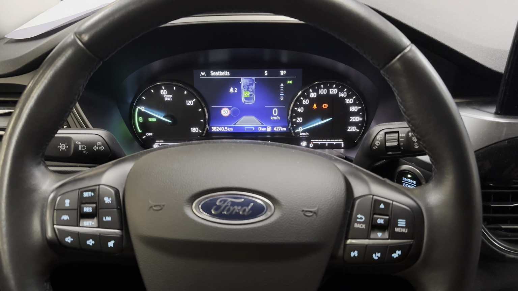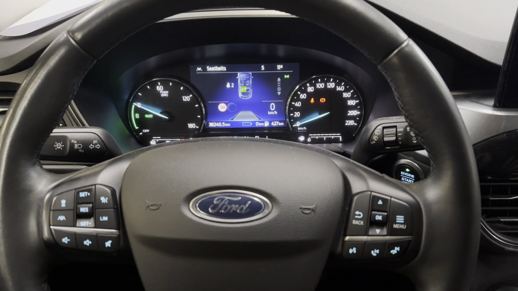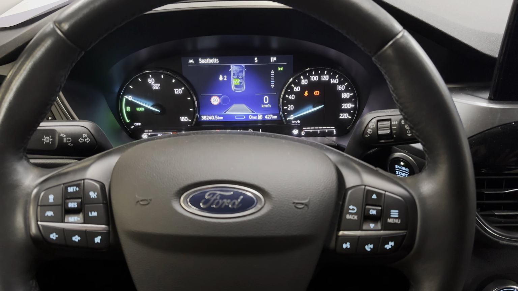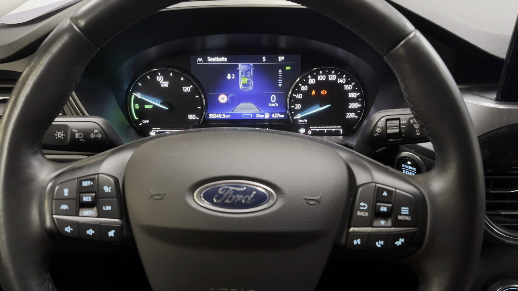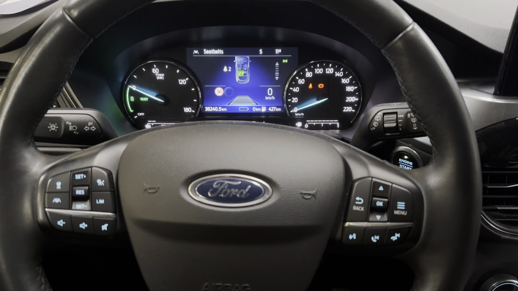Today I'm going to show you how you can reset the service or the oil life indicator of a Ford Kuga. This one comes from 2020. This is a Kuga hybrid petrol engine, and in this short video I'm going to show you how you can reset it for yourself.